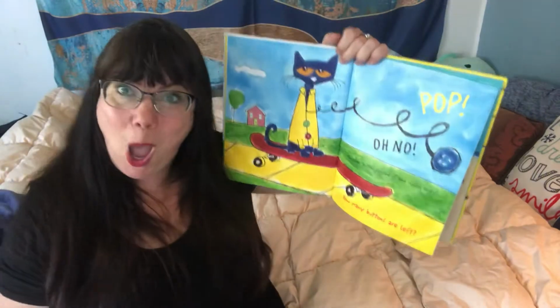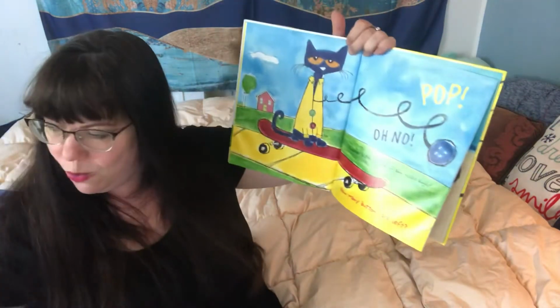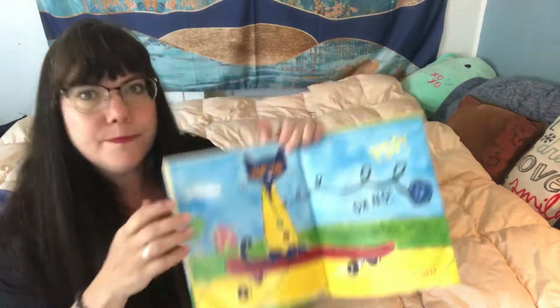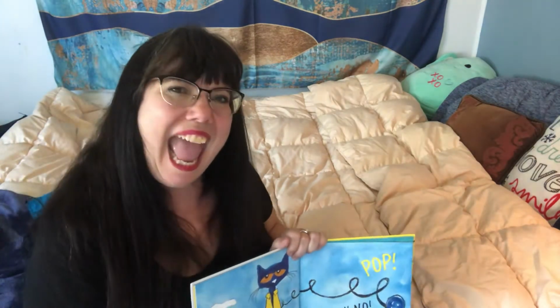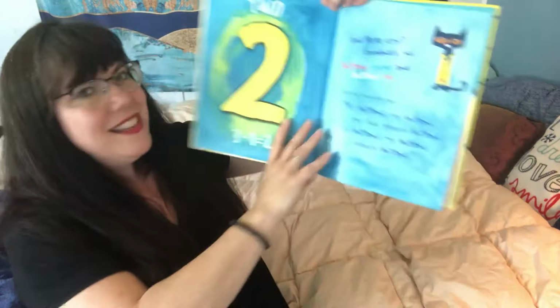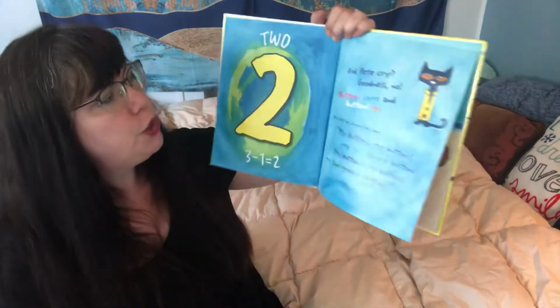Pop! Oh no! Another button popped off and rolled away. How many buttons are left? I'll give you a minute to think about that. There were 3. And one of them popped off and rolled away. How many are left? What do you say? 2. 3 minus 1 equals 2.